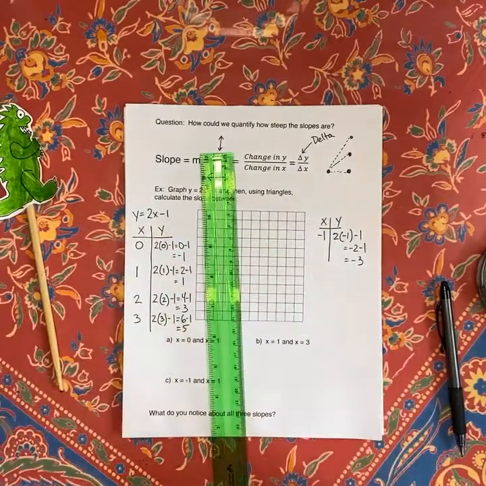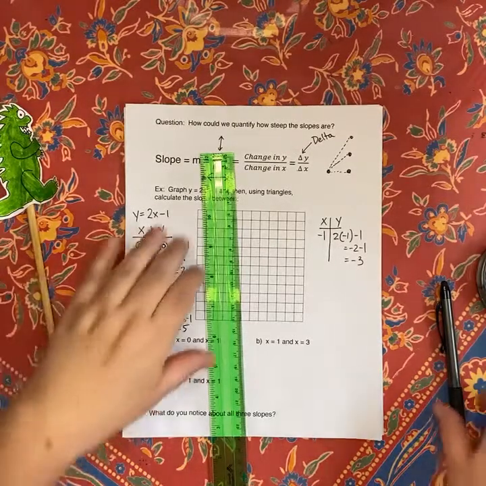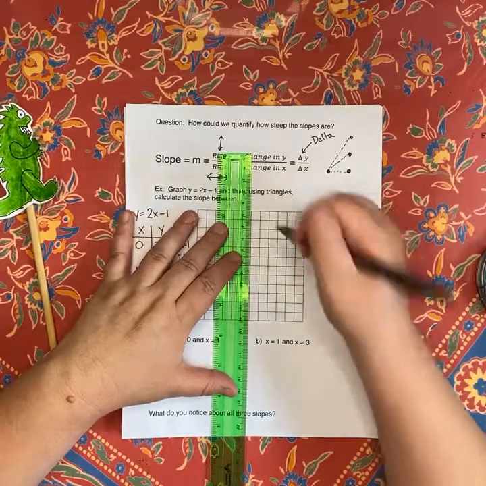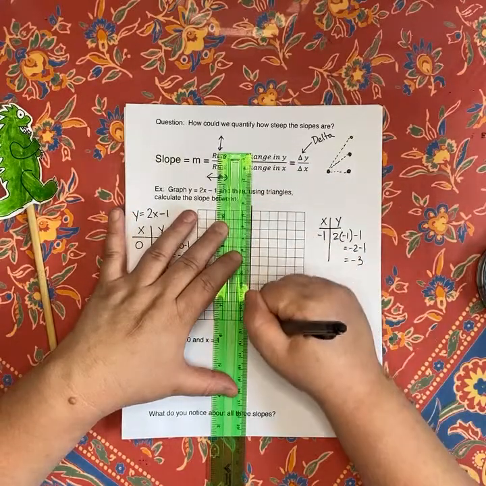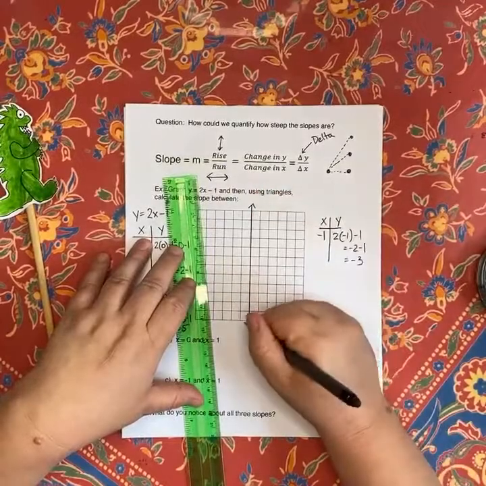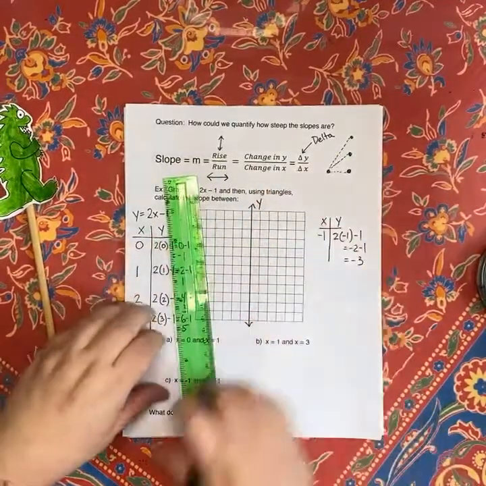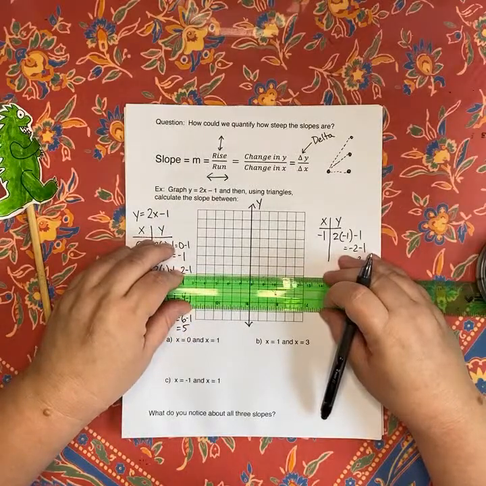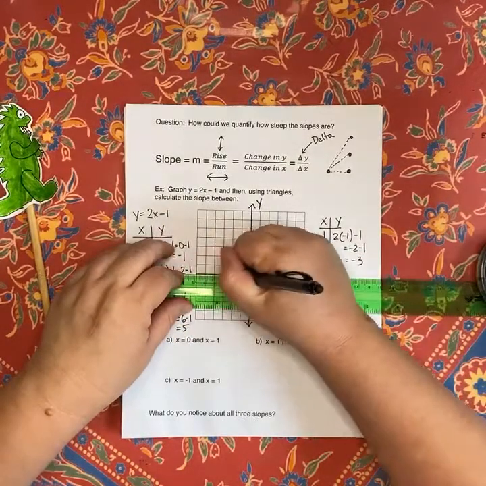I think that'll fit. Let me get, let's see, what colors do I want to use? I'll use black for my axes, believe it or not. So here I go, the y-axis. I'm going to put this a little bit low so I've got room to get all the way up to y equals 5.